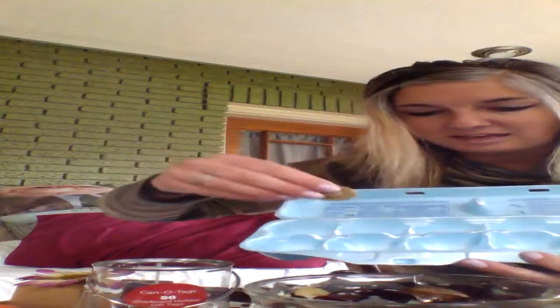Let's see here. What else do I have? Ooh, this one is bumpy. See all the little bumps on it? So at home you can take your buttons and sort them in an egg carton. You can sort them by color or by size, or you can count them like Pete did.